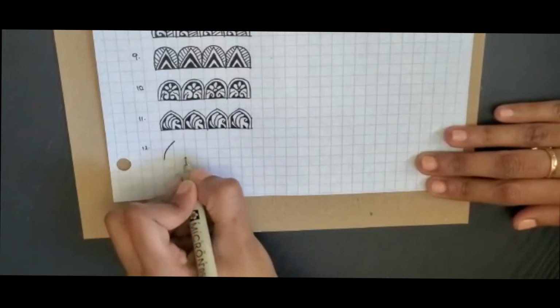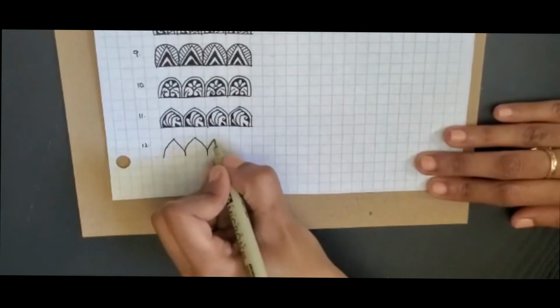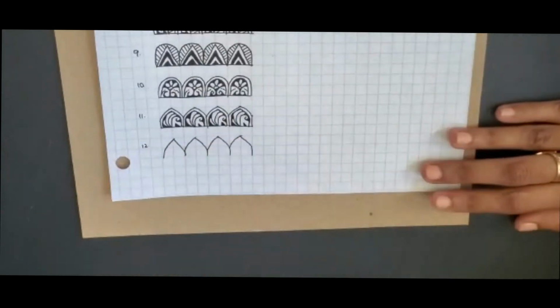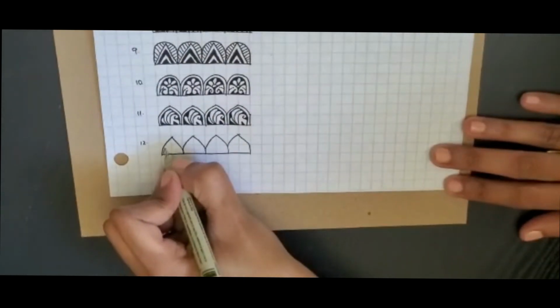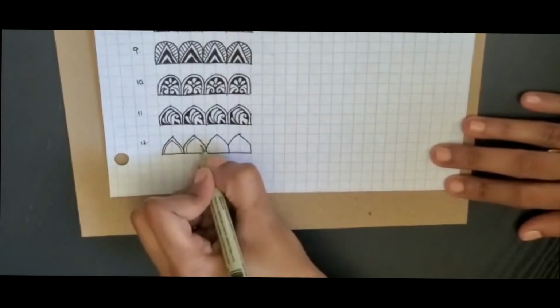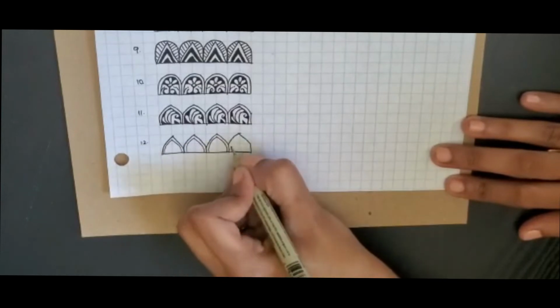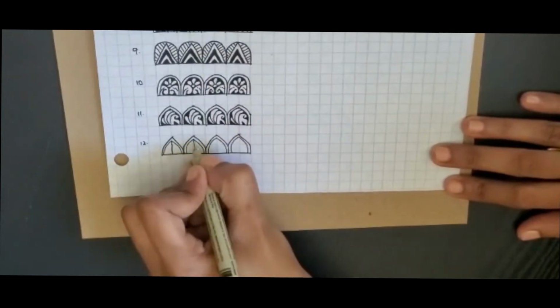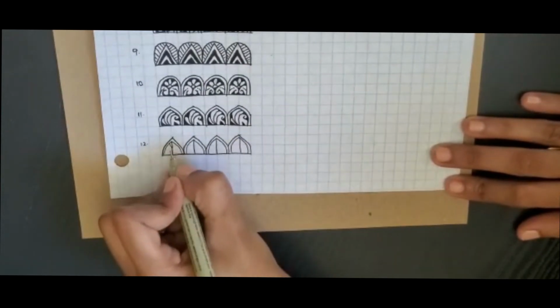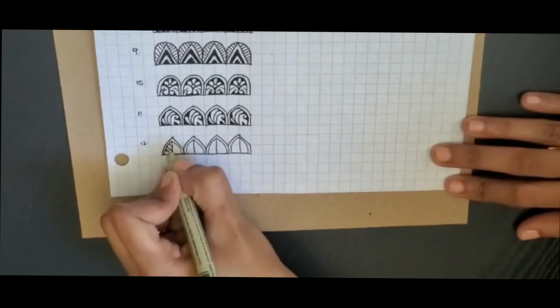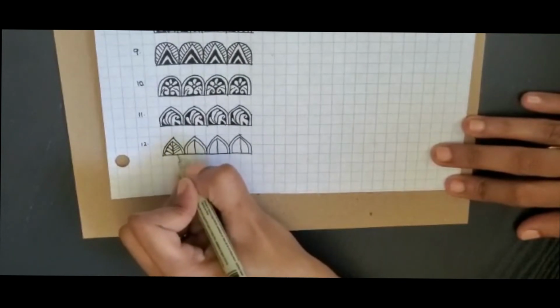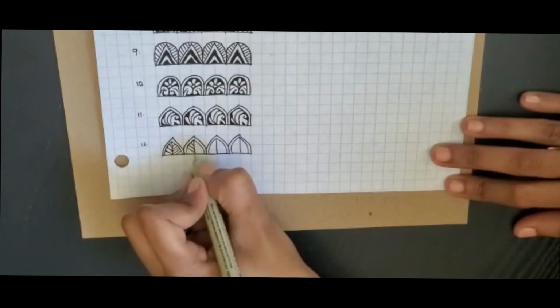For the 12th pattern, draw arc petals spread across 2 grids as well as the baseline. Draw the inner line and then divide the petal into 2 halves. For the first left half, draw petal pattern, and for the right half, draw some diagonal lines.